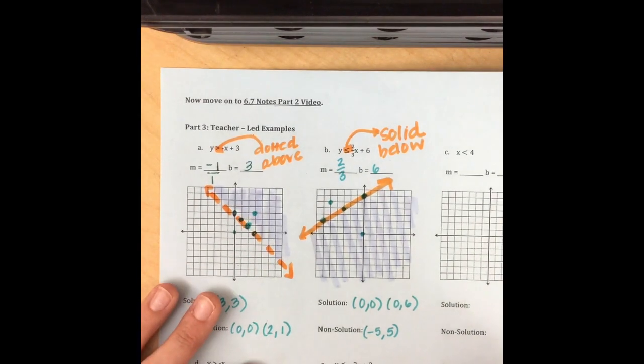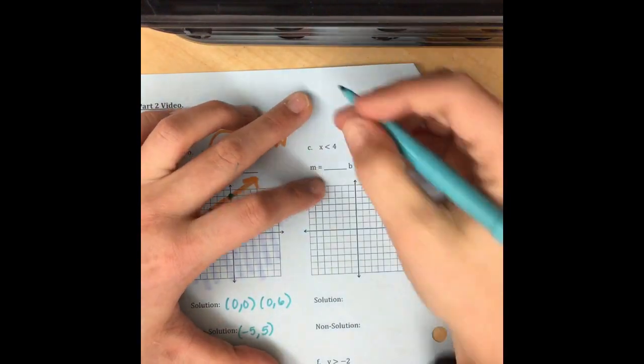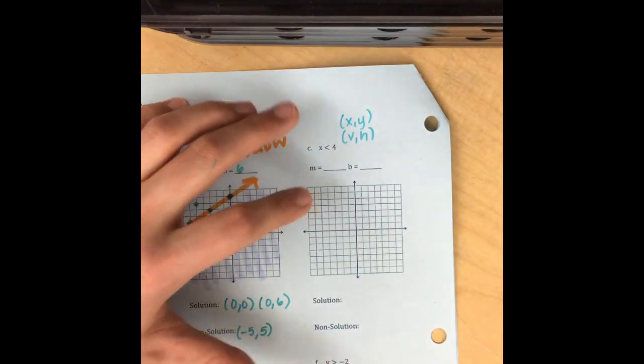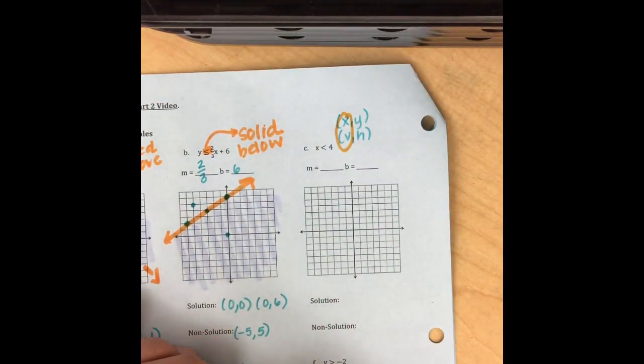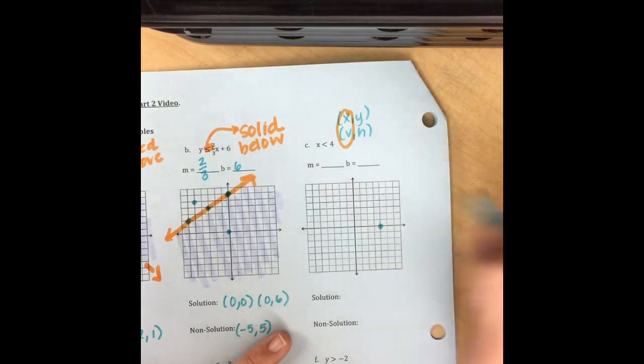All right, last one in this row is x is less than 4. So this one's a little different. We have to think x, y, Van Halen. Now I'm on this side. It's going to be x equals, it's going to be vertical. So I'm going to find 4 on the x-axis, which is right here.